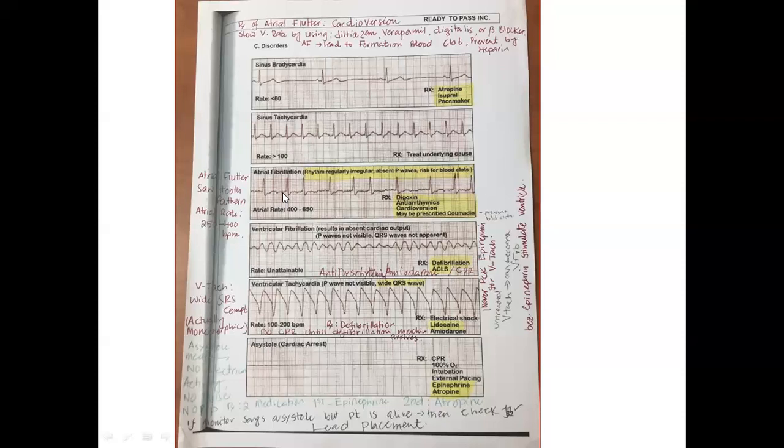And this pattern is called chaotic firing. It is the very characteristic. But the NCLEX board asks, if the patient has atrial fibrillation, we need to prevent the blood clot. Give them Coumadin or warfarin.